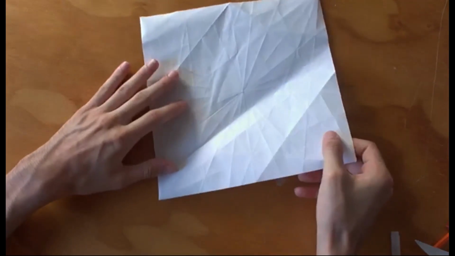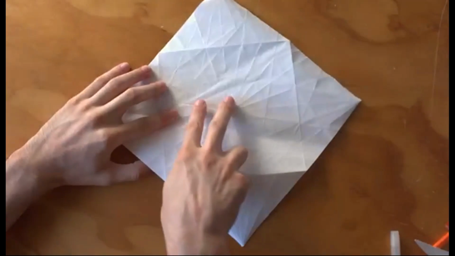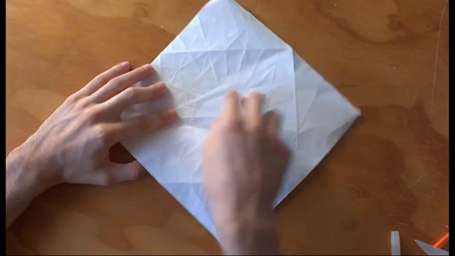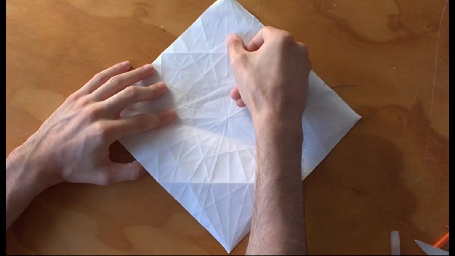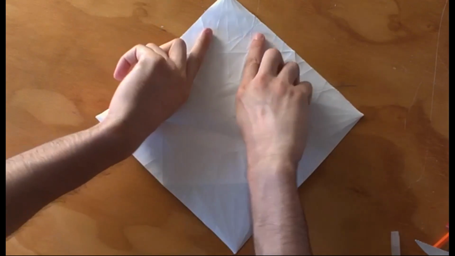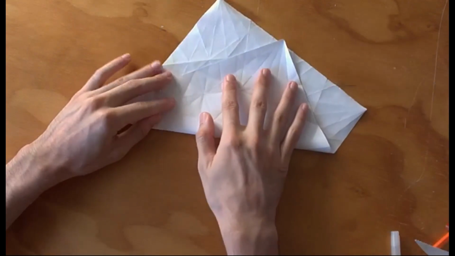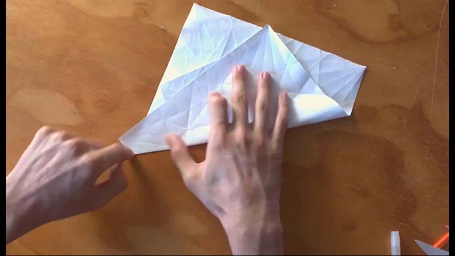Which one's even matching? It's these two, one of the most innermost on this corner. So this is the radial line, the one right next to it, and there should be another one that's parallel to it. Okay, yeah. And so these two are going to line up, and it's going to go through the point.